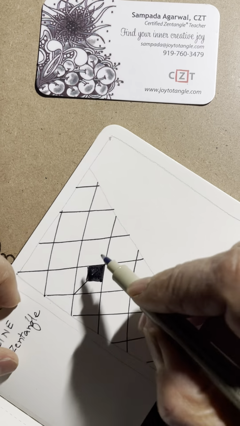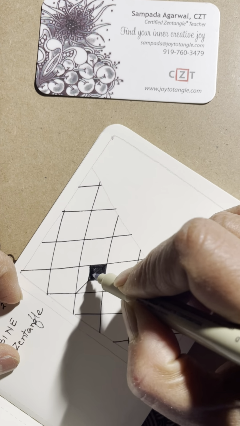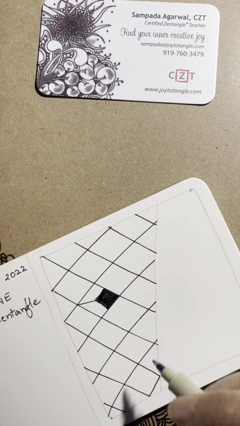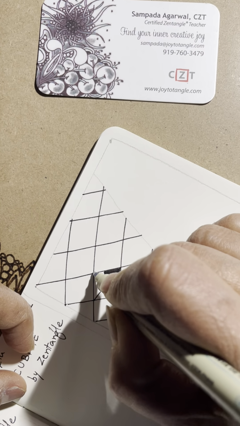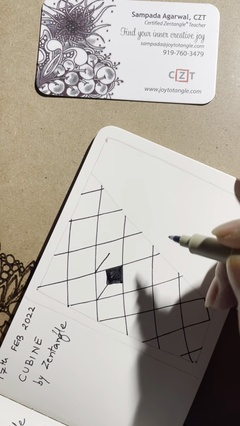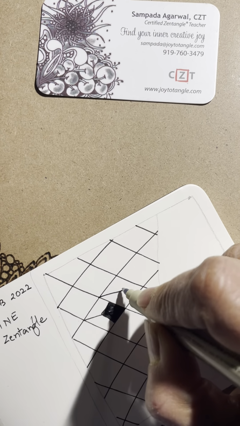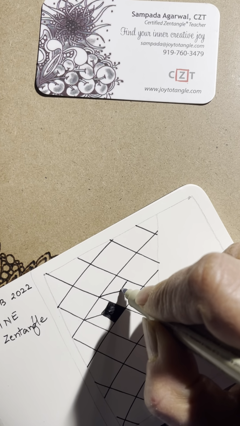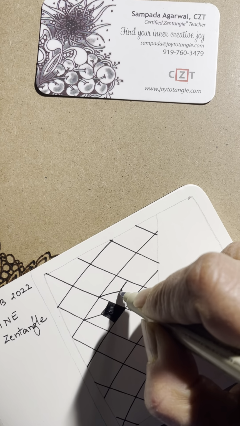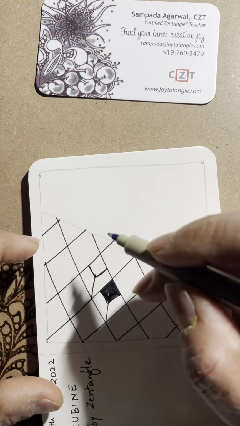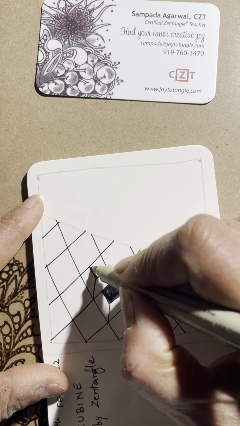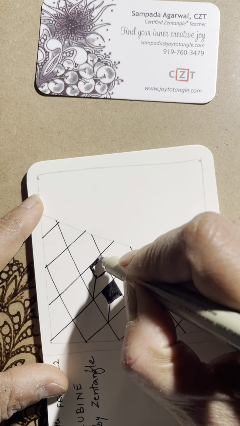So you could either take the line all the way, and you do the same thing in each of the squares. You don't have to go all the way down, but essentially halfway through, we just go ahead and make this, and then fill this part in.